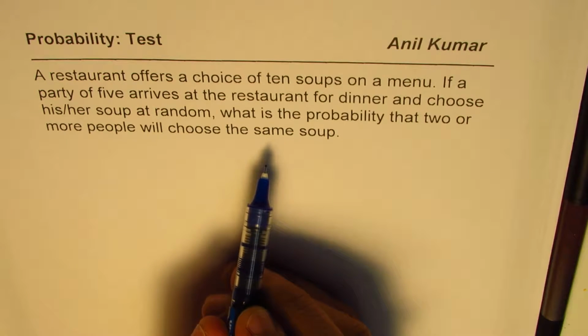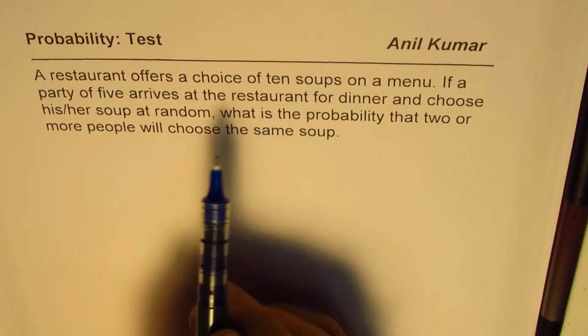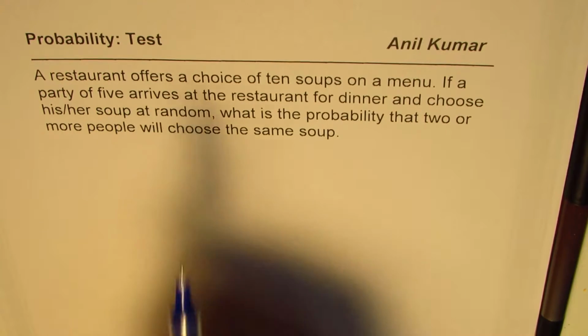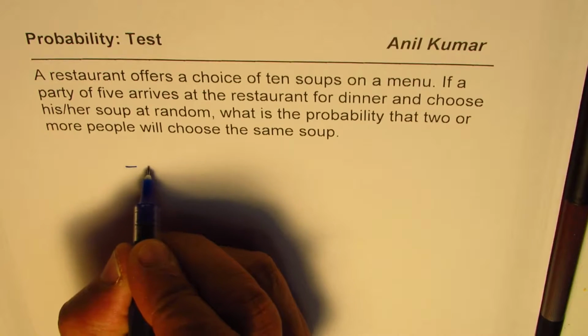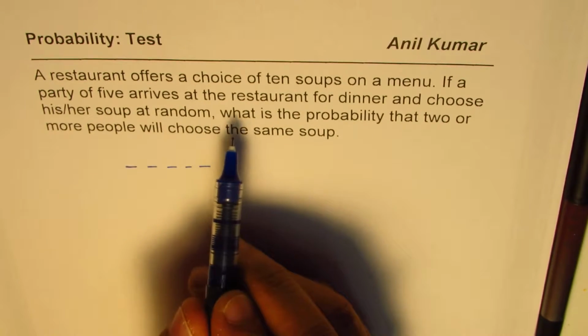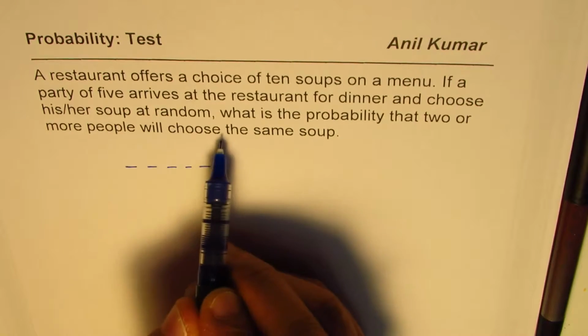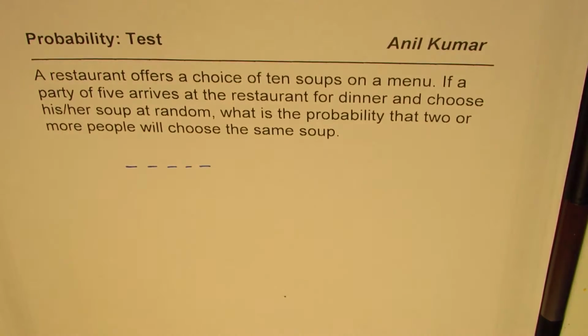Now in this question, we are given a choice of 10 soups and a party of 5. So these are the 5 persons who arrive, and we want to know what is the probability that 2 or more people will choose the same soup.